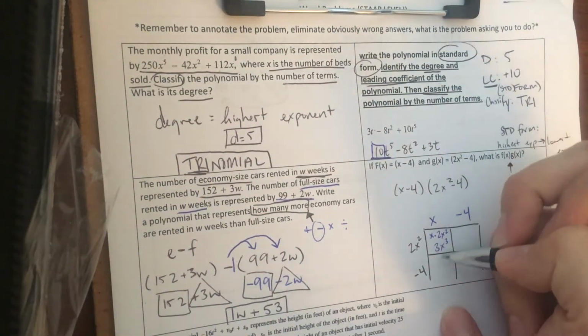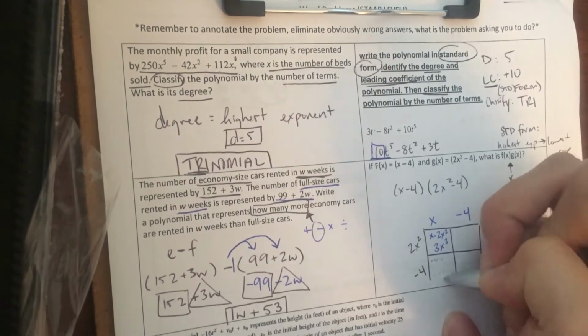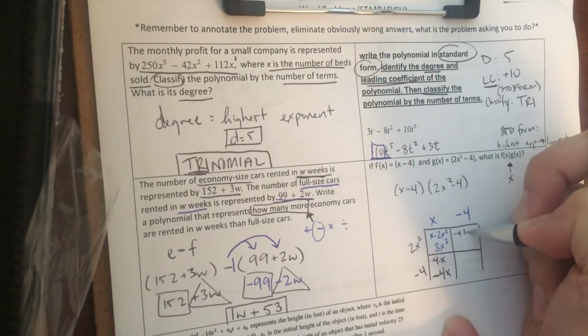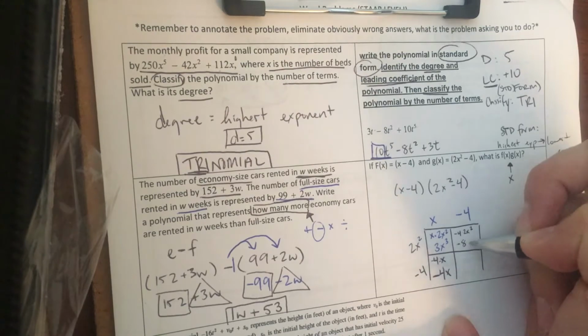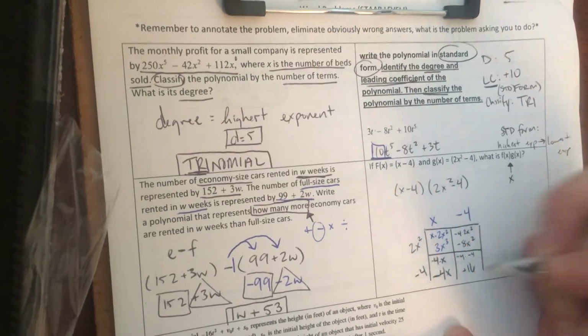So for this box, we're multiplying -4 by x, which will give us -4x. Of course, my pen stops working now. There we go. Here is going to be -4 times 2x squared, which is -8x squared. And here we have -4 times -4, which is positive 16.